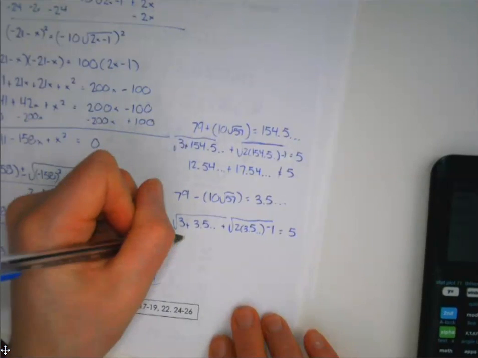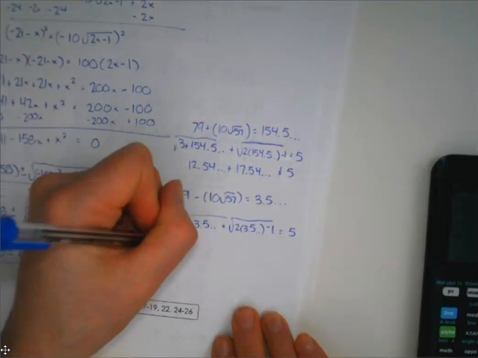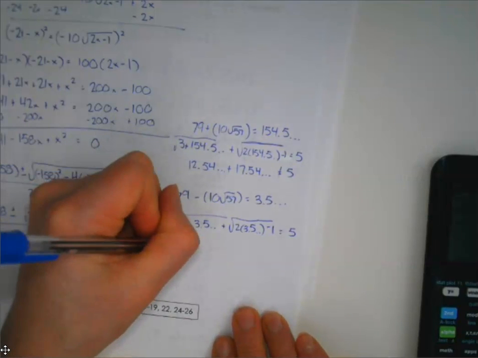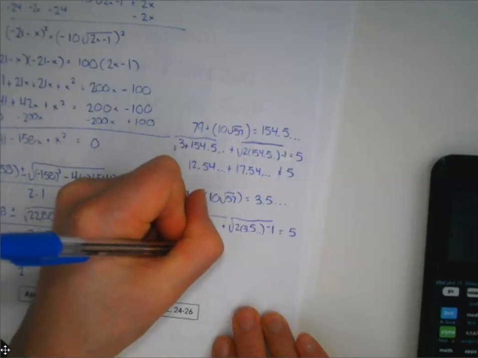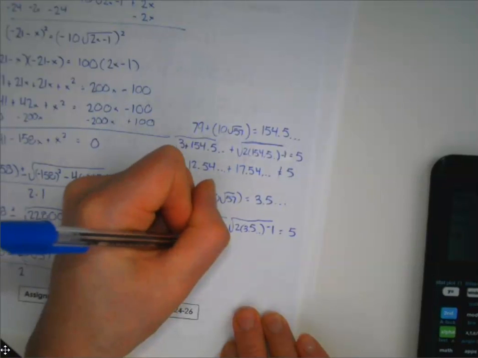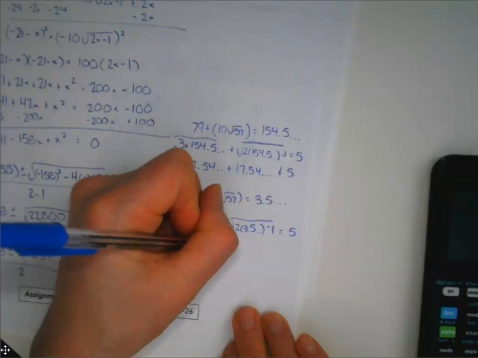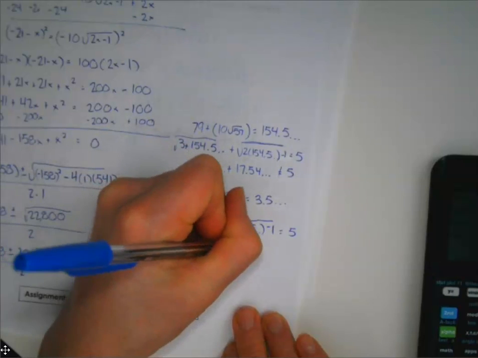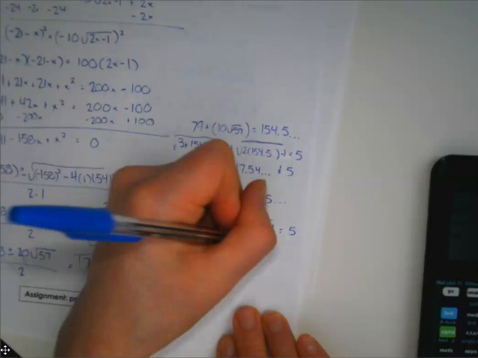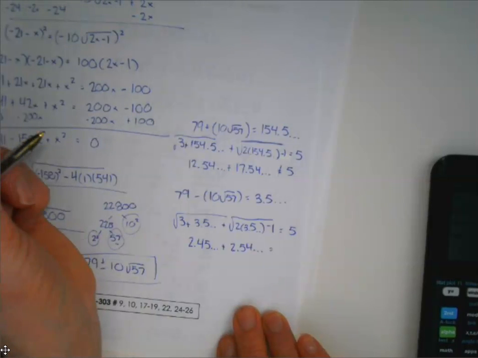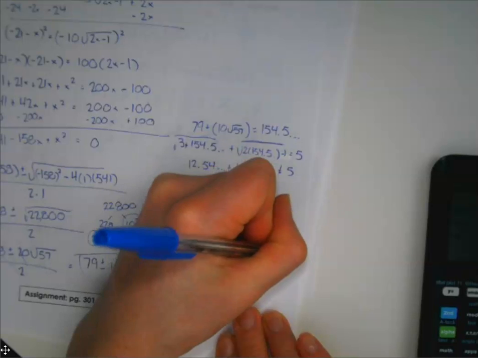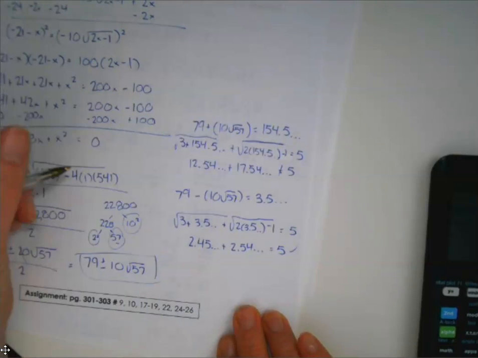So 3 plus 3.5, and then square rooted gives us 2.45, plus 2 times 3.5 minus 1 gives us 2.54. Again, extended decimal. And if you put that in, if you've used all of your decimals properly, you should get 5 as your answer. So that is correct.